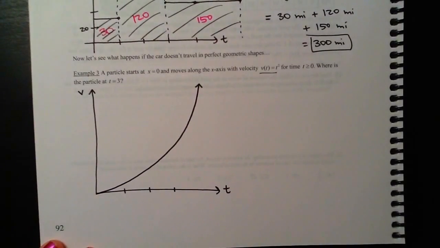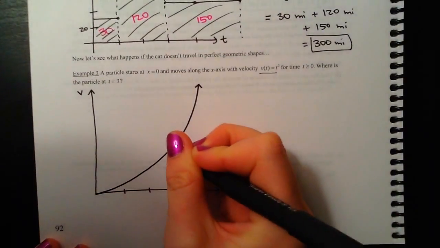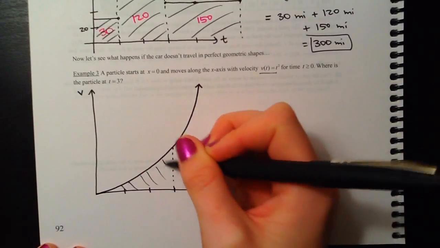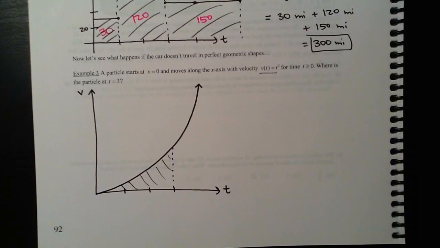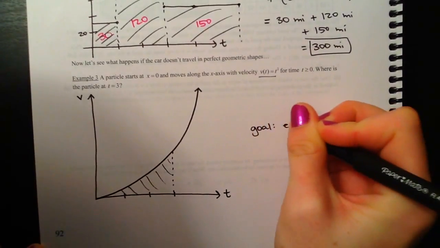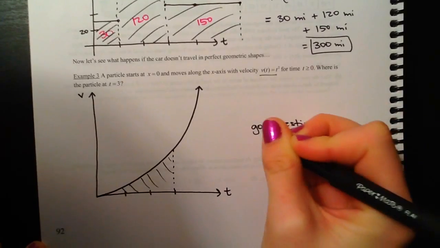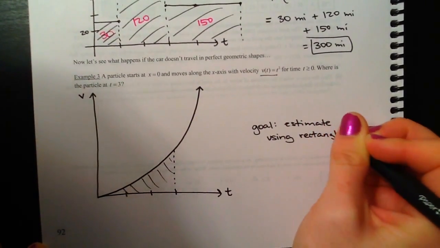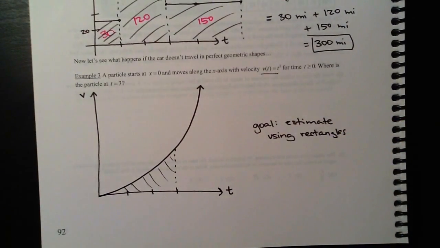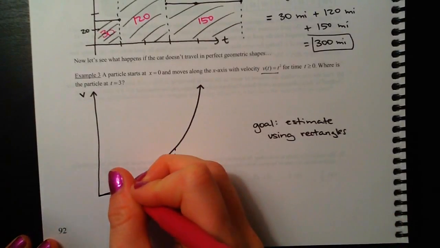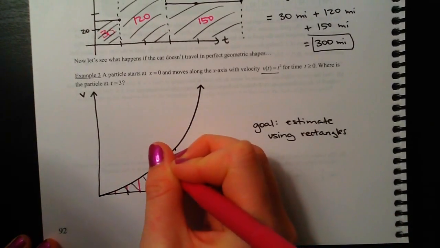So what we are looking for is still the area under the velocity curve. So we are looking for this area right here. We're trying to approximate it. So based on what we know so far, what we actually end up doing is we estimate the area the best we can. Okay, so the goal is we are going to estimate using rectangles. Okay, so here's what ends up happening. We slice up our interval however much we want. You know, we can slice it into half units like this. So we do that, slice it up.